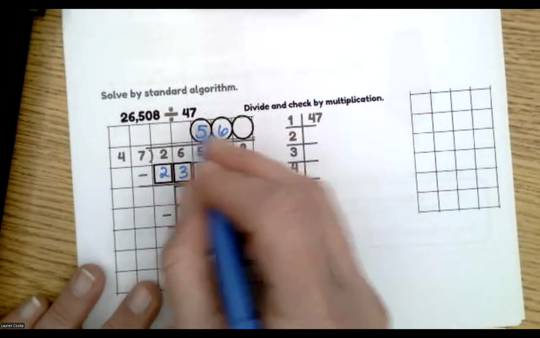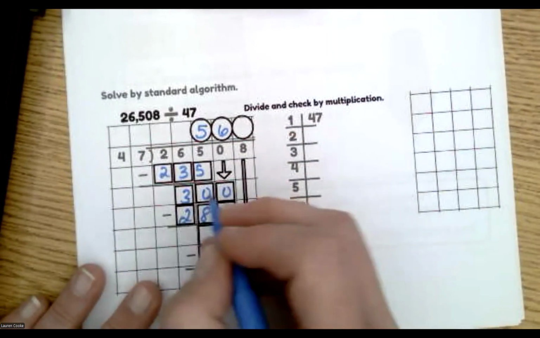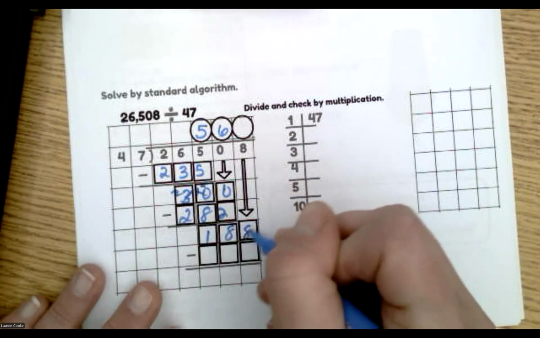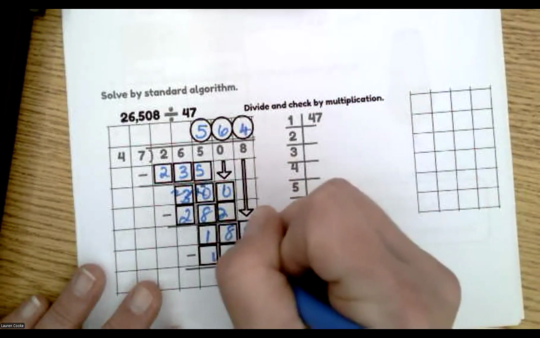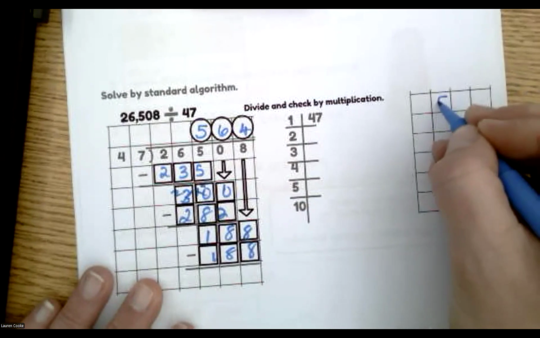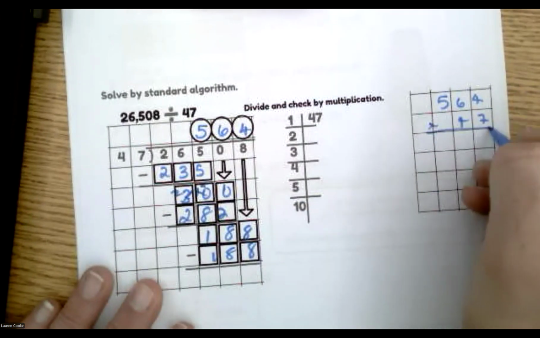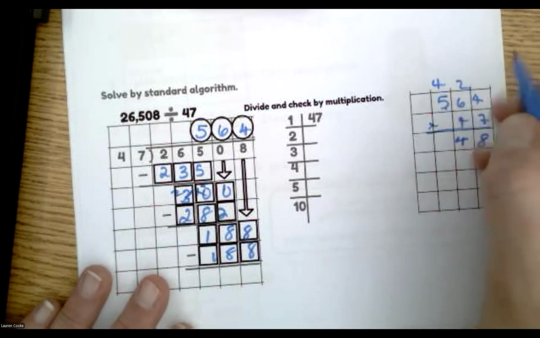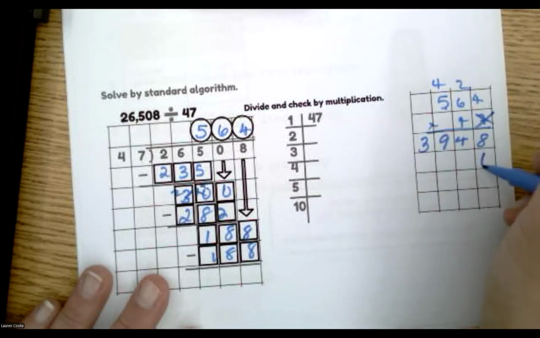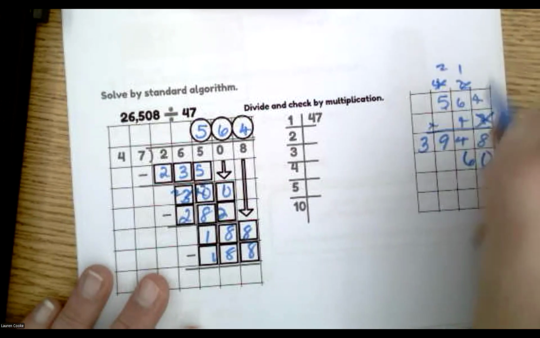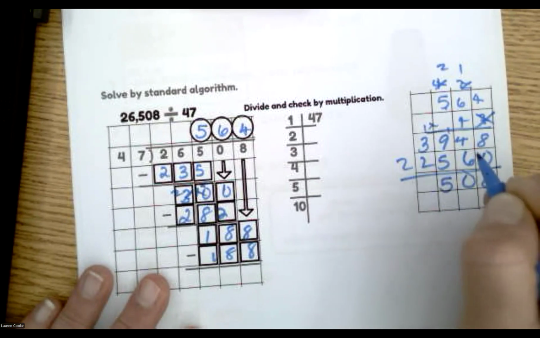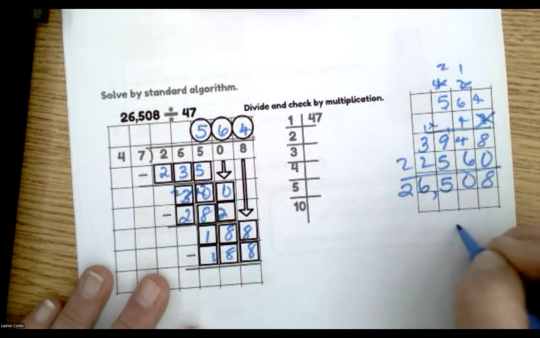So first I divided, then I'm multiplying 6 times 47. Now I'm subtracting, and bring down 8, and boom, there's 188. And then I have 4 times 47, which is 188, and that leaves 0. Nice. Okay.